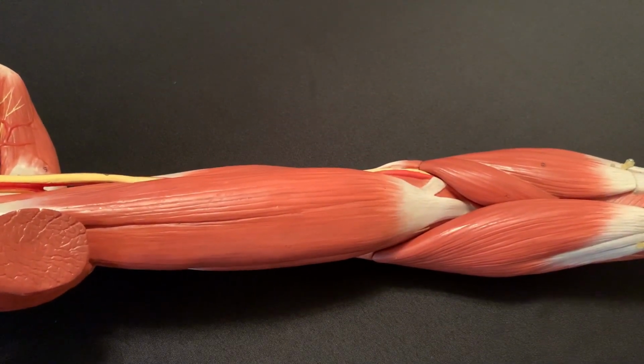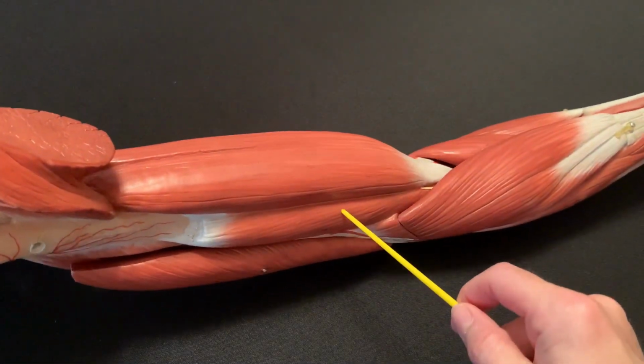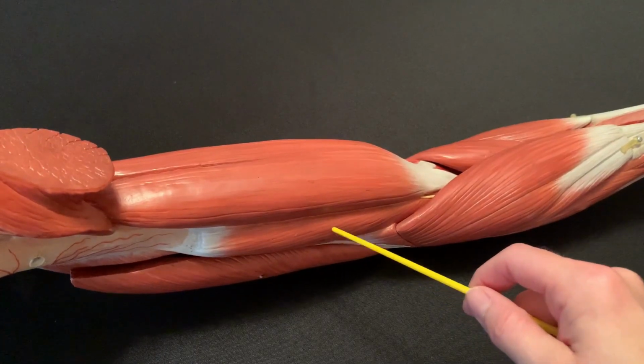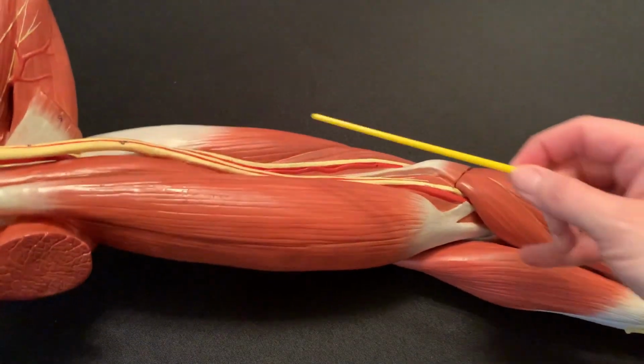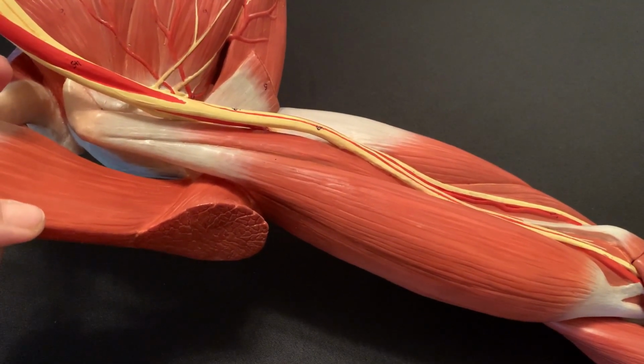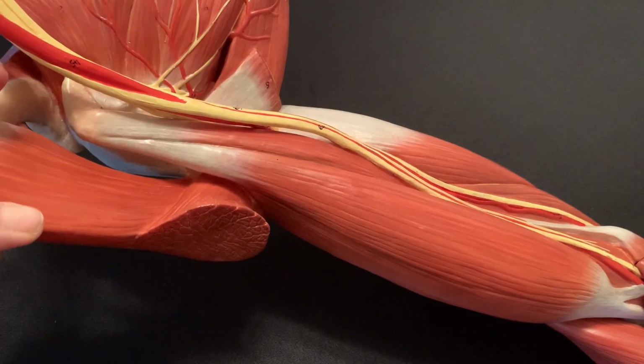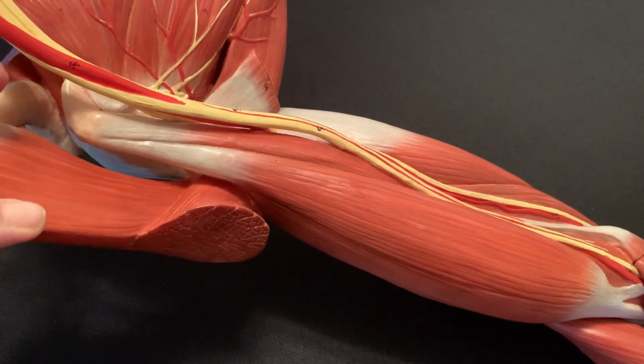So all of these, all three of these, the biceps and the brachialis, those are all going to be elbow flexors. But the coracobrachialis is not going to have any effect on the elbow because it inserts into the medial humerus. So it can't do anything to the elbow because it doesn't actually cross the elbow.